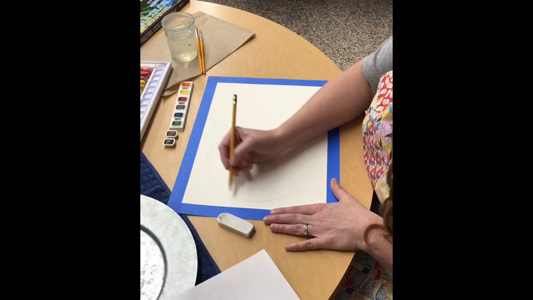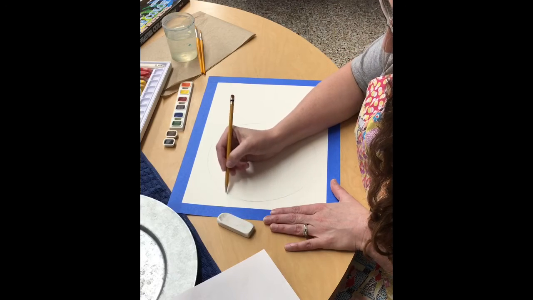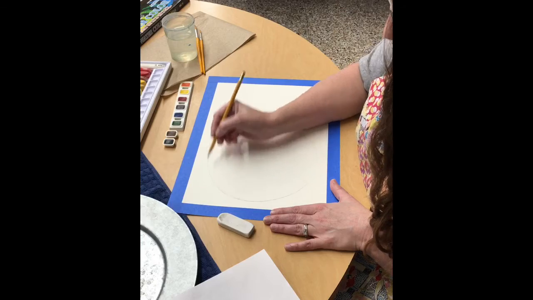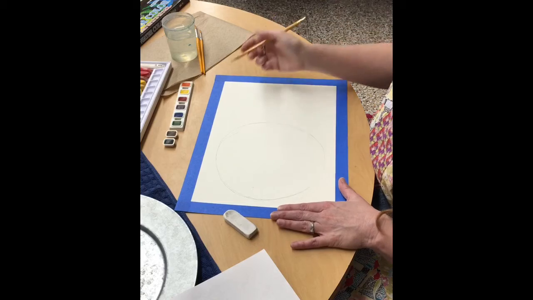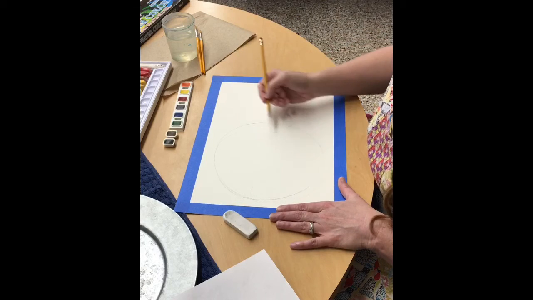I just thought it would be kind of fun to have an apple off the plate. If you want to do all the apples on the plate like Matisse, then you can do that.